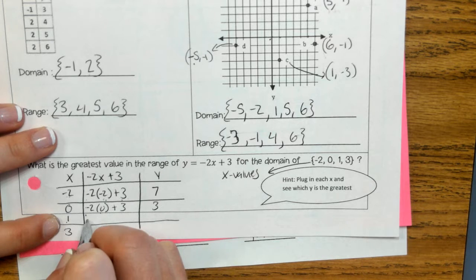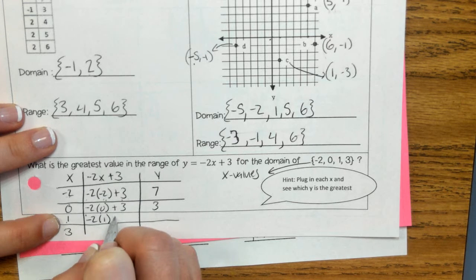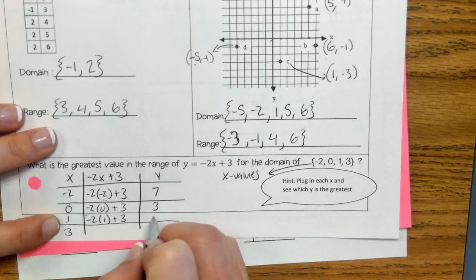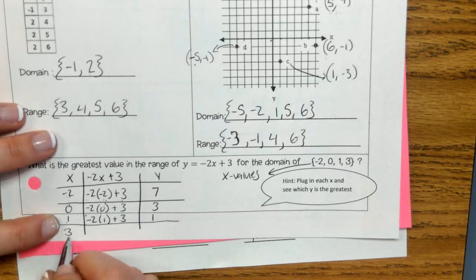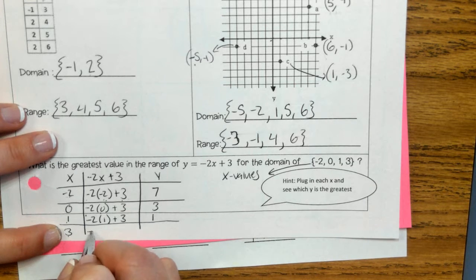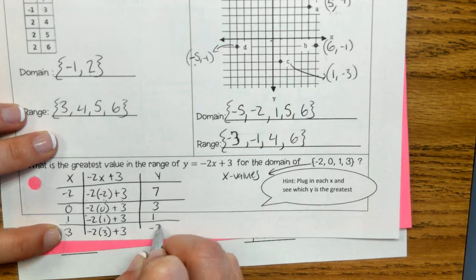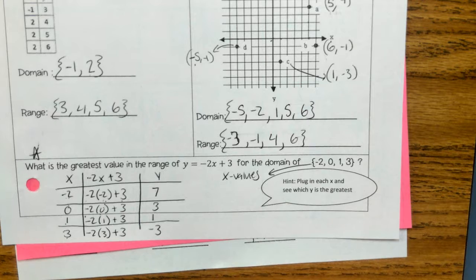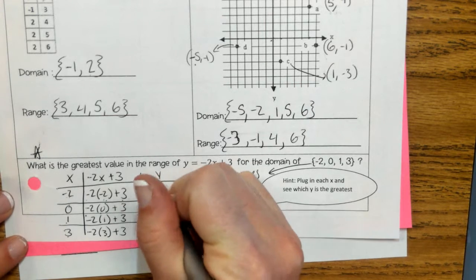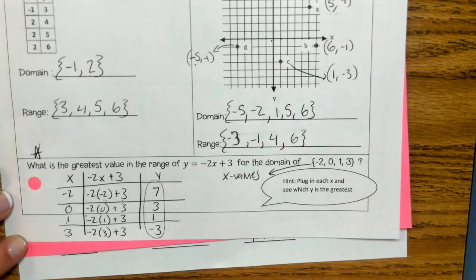Plug in 1 next. Negative 2 times 1 is negative 2. Negative 2 plus 3 is 1. And plug in 3 last. Negative 2 times 3 is negative 6. Plus 3 is negative 3. So, this is my range. 7, 3, 1, negative 3.